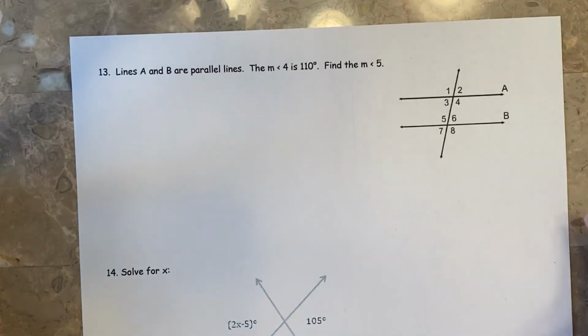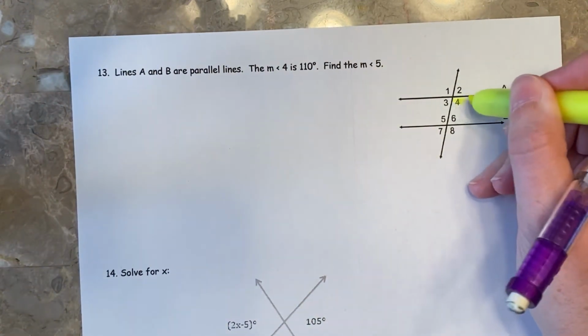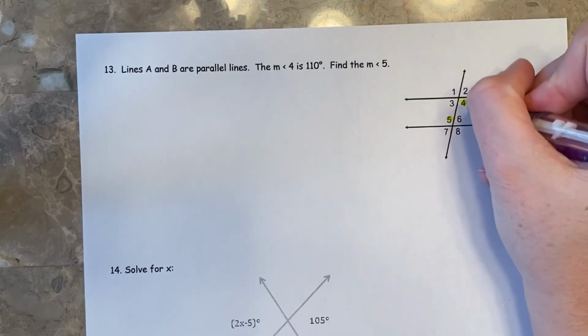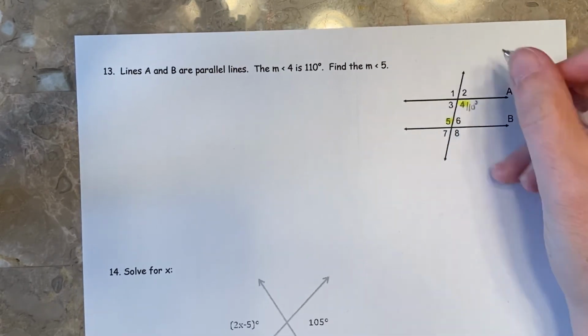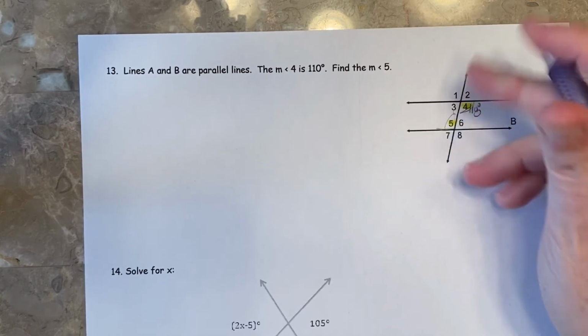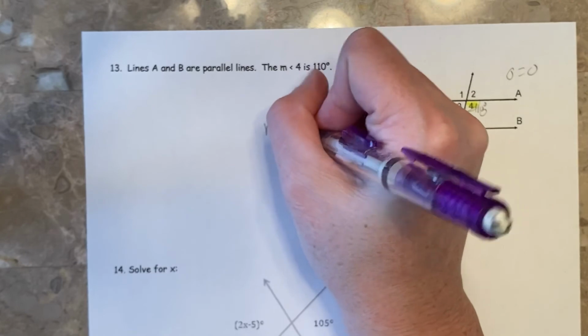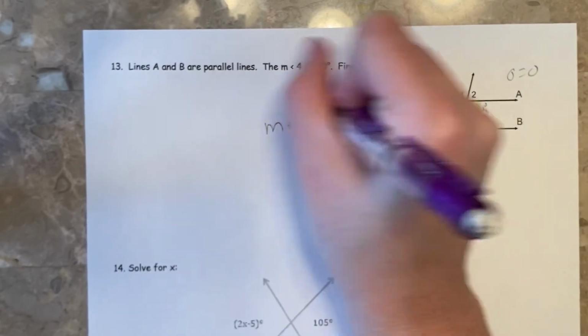All right, next question, number 13. So for number 13, we're talking about measure of angle 4 and then 5. So 4 is 110. We want to know what 5 is. So if you notice this is an obtuse, this is also obtuse, which means greater than 90. So obtuses are equal. So if one of them is 110, the other has to be 110.